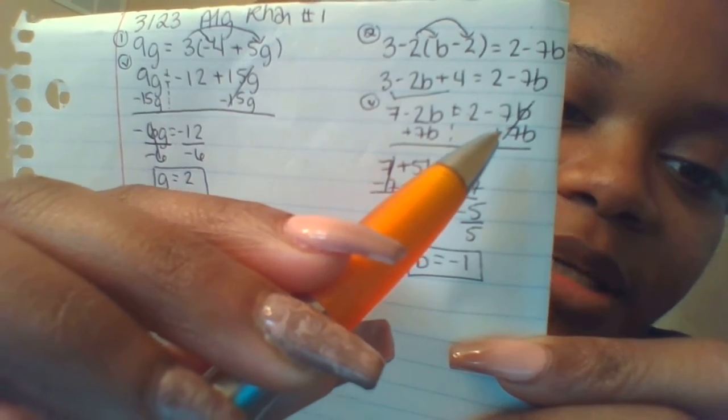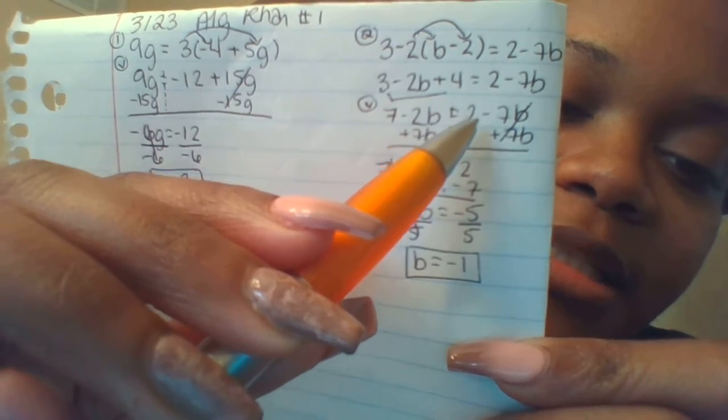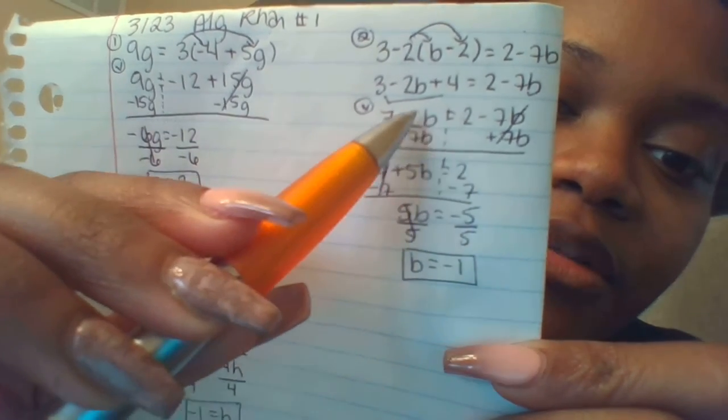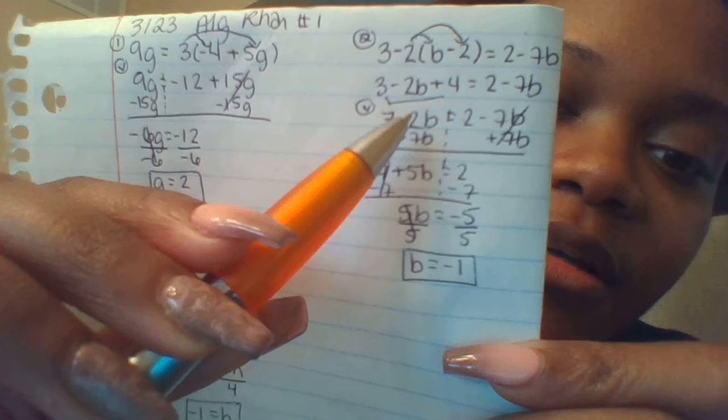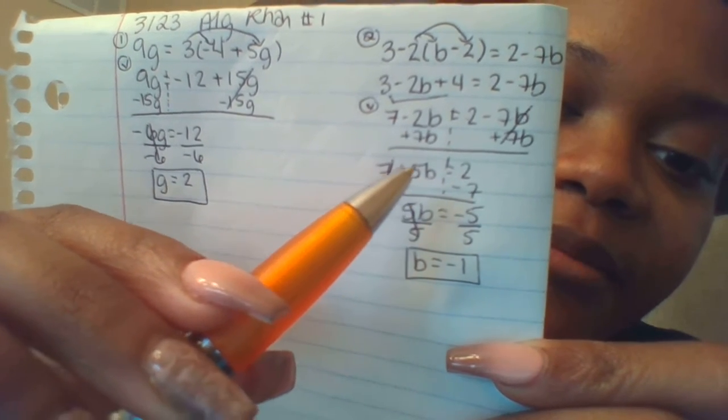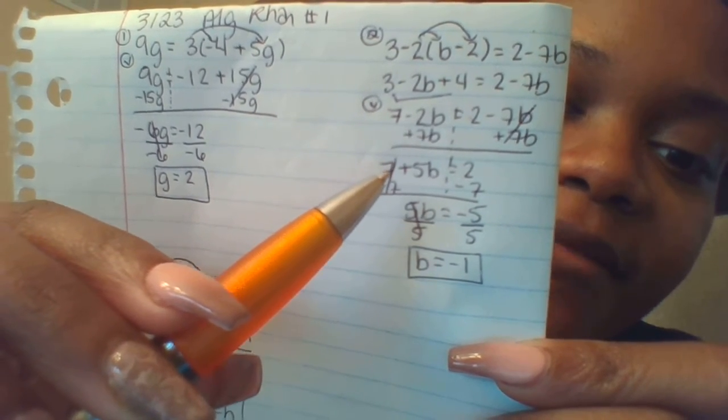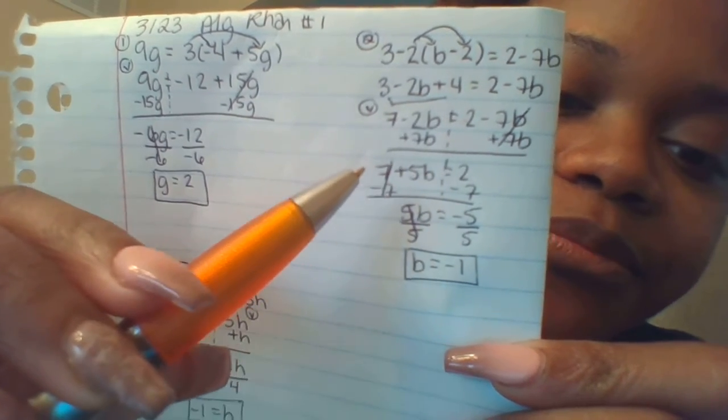Negative 7b plus 7b is 0. 2 plus 0 is just 2. So we added 7b on this side as well. Negative 2 plus 7b is 5b. So we have 7 plus 5b equals 2.